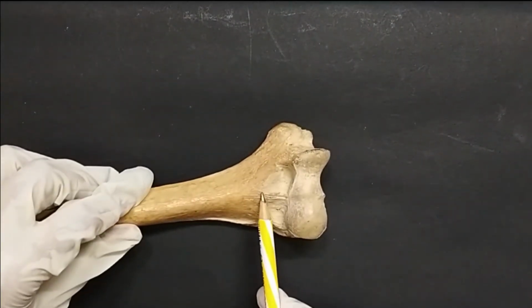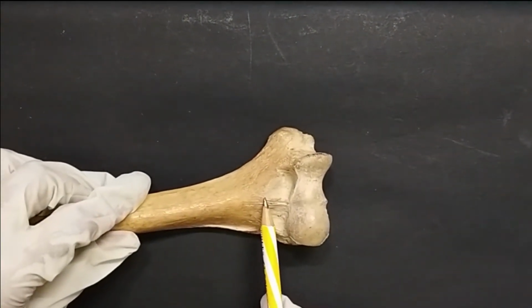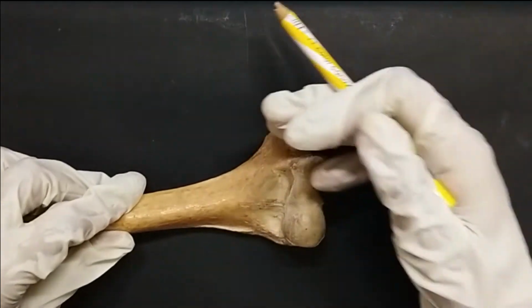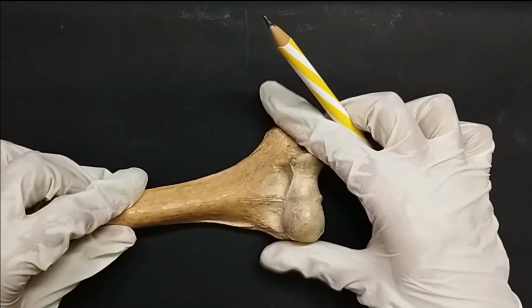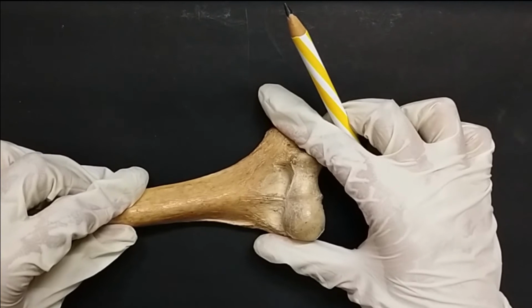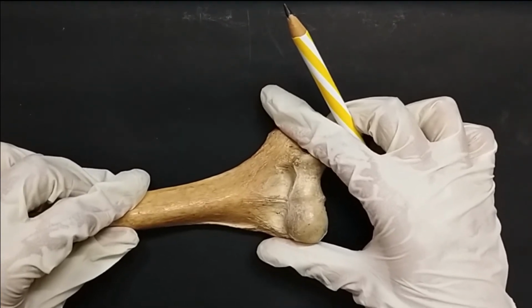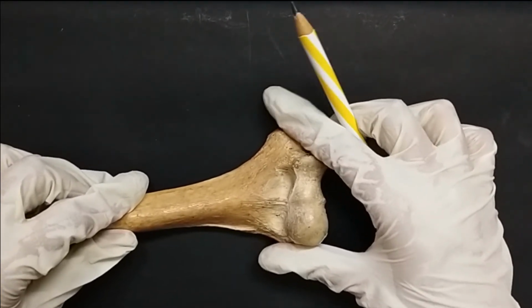This is the lower end, and we'll find the condyles here, which is flattened from side to side. As we can see, it is flattened from side to side. Okay, it has an articular part and a non-articular part. First, moving on to the articular part.